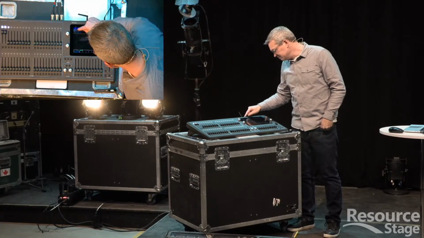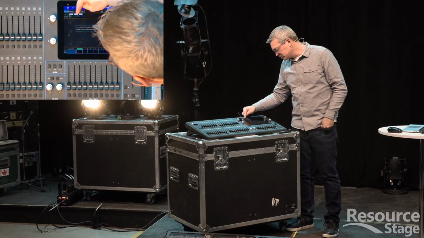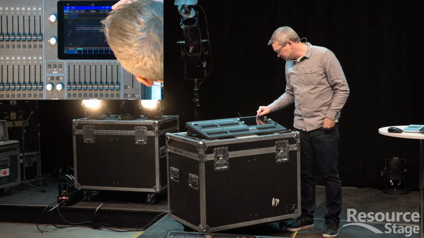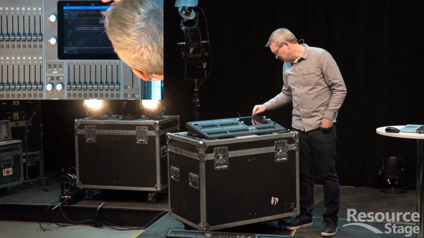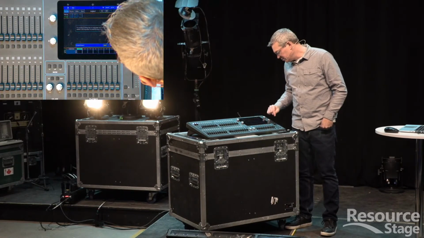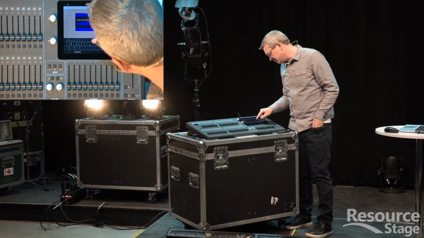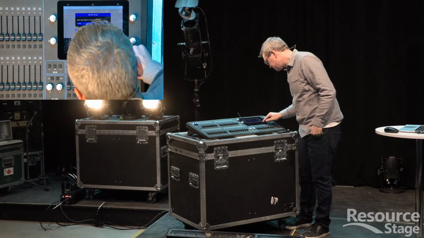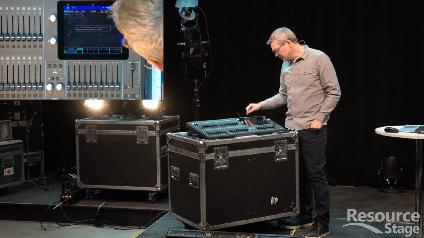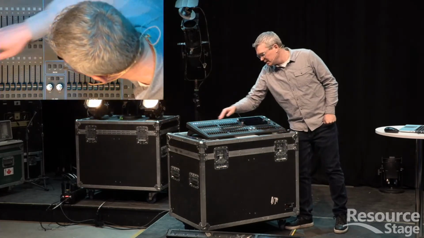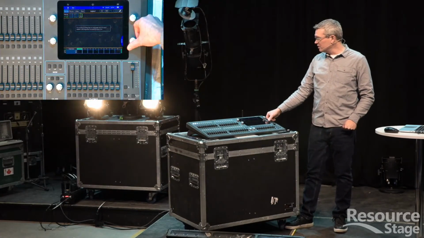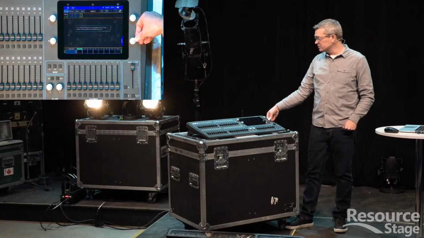I'm going to go back to my fixtures and select fixture 1 and 2, which it already has selected because they're in green. I'm going to go to groups and say action. Not action. Record. Now I'm going to record a group, and it asks me what I want to call it. I'm going to say Fresnel's. All right, now I have a group called Fresnel's, and anytime I select Fresnel's and use my encoder over here, I can bring Fresnel's up and down together.